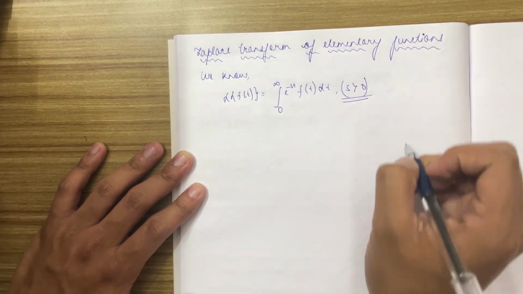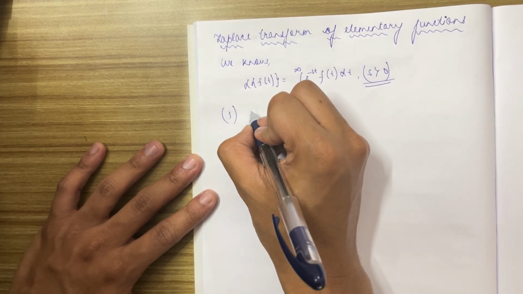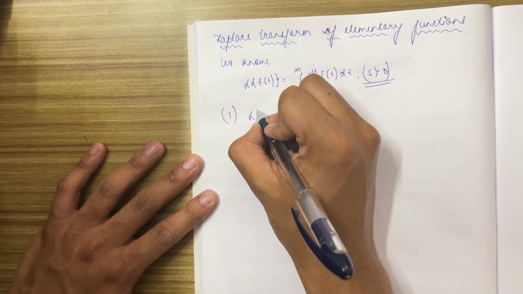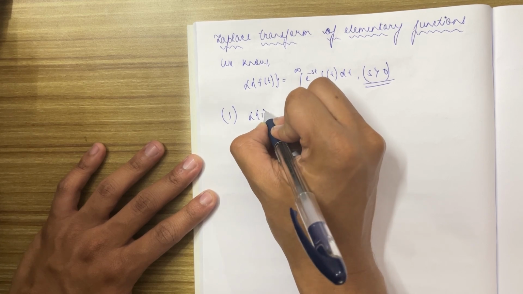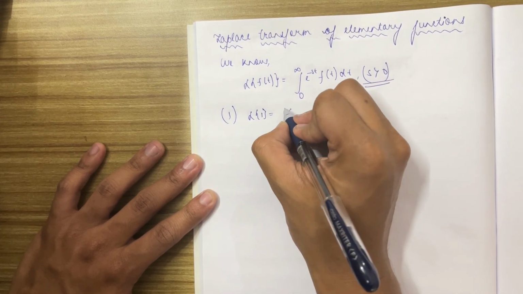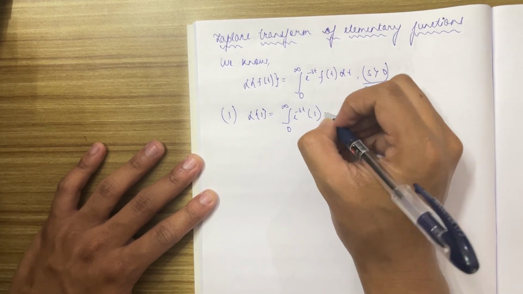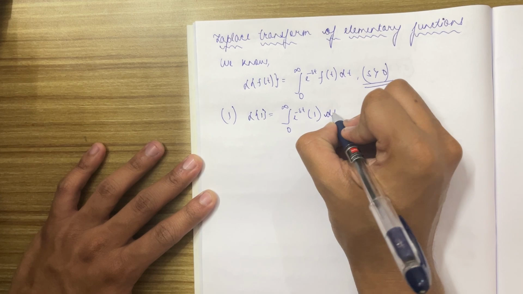This is the condition. So let's take an example. In place of f of t, we will take 1, then simplify it. Integration 0 to infinity e to the power minus st 1 dt.